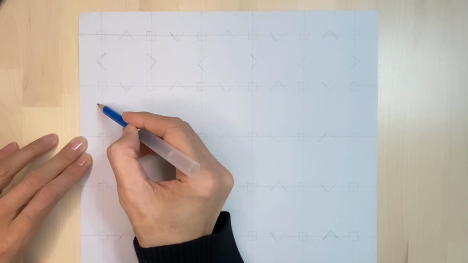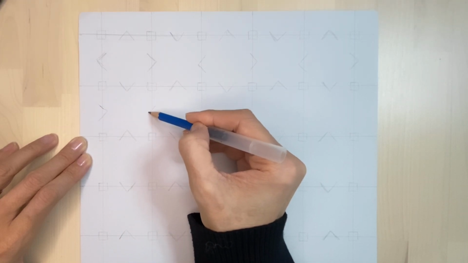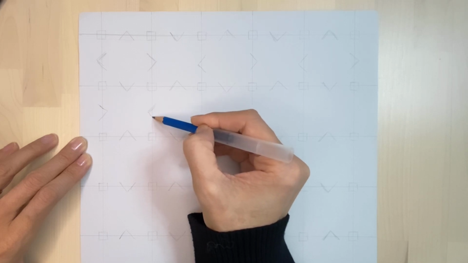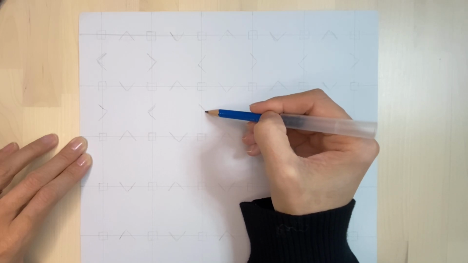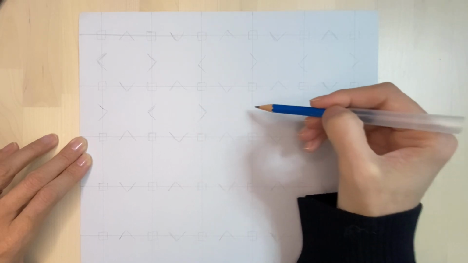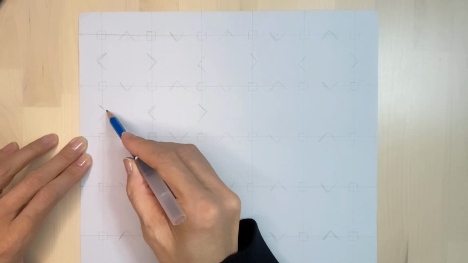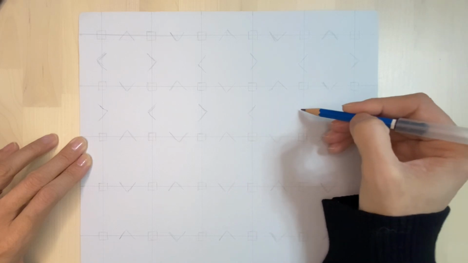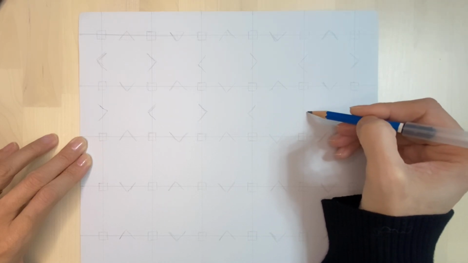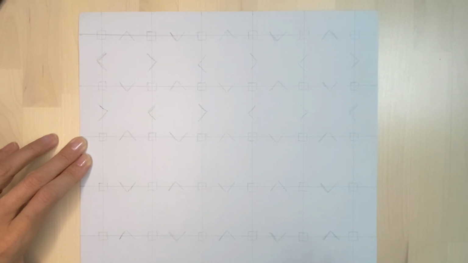So this one is going to point inside, point inside, left, right, left, right, left, right, left.